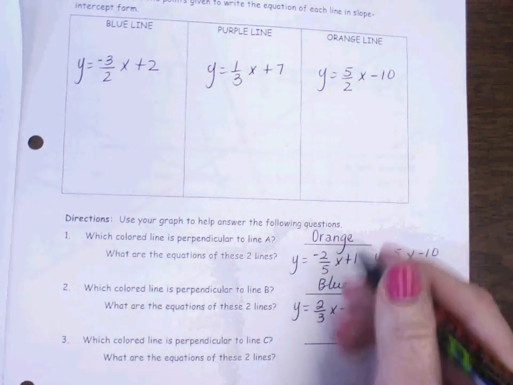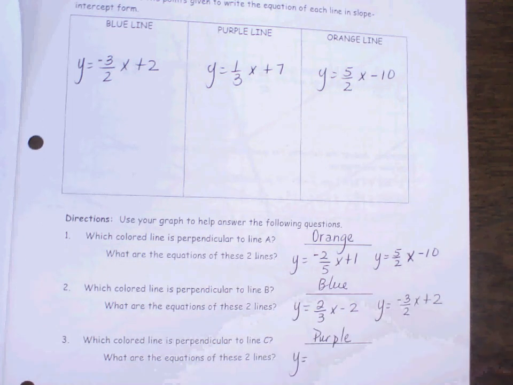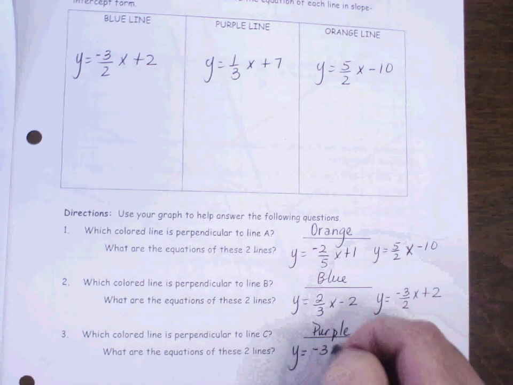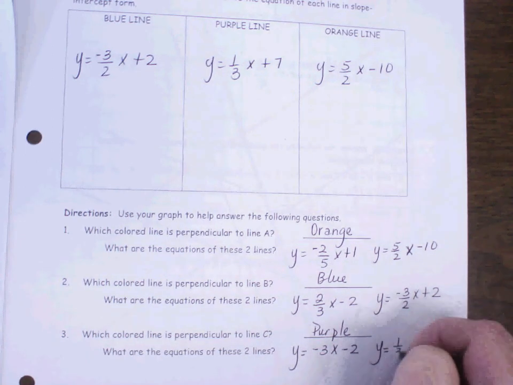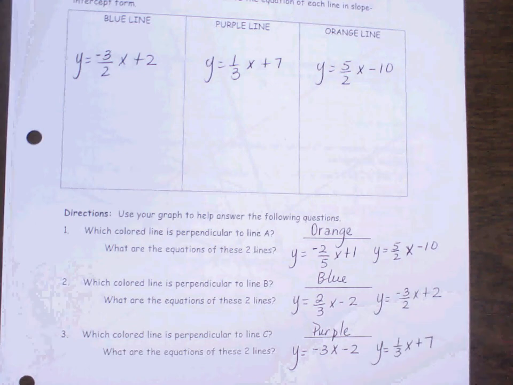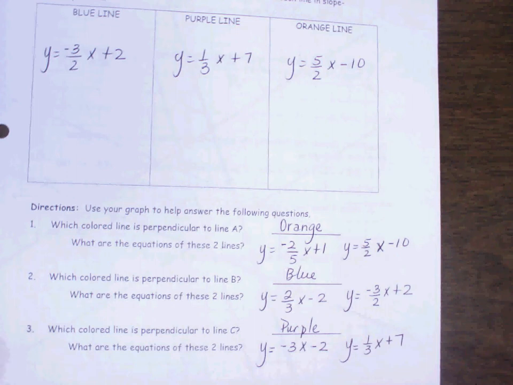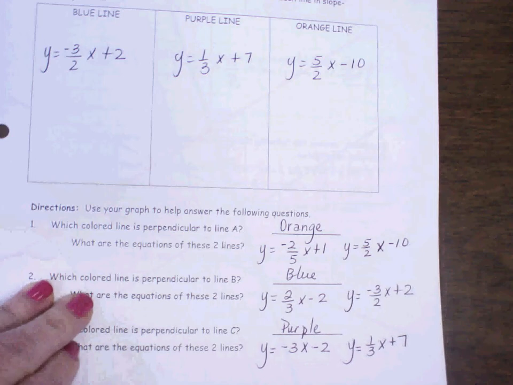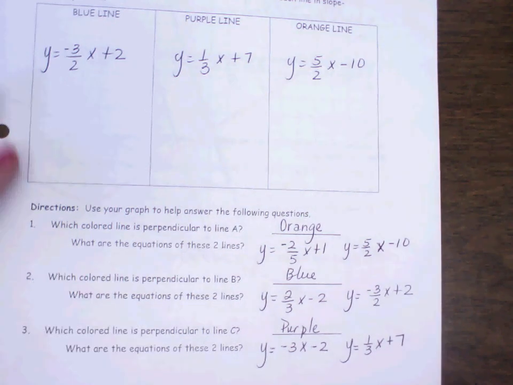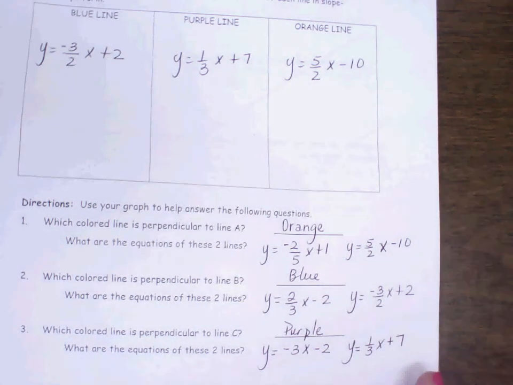And then the last one is which line is perpendicular to C? That would be purple. And my equations are negative 3x minus 2 and 1/3 x plus 7. All right, last one. We can go to actually writing some lines. Are we good?